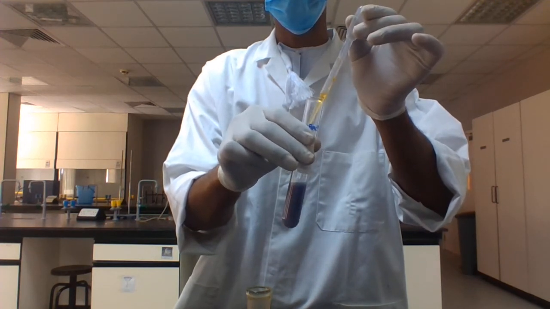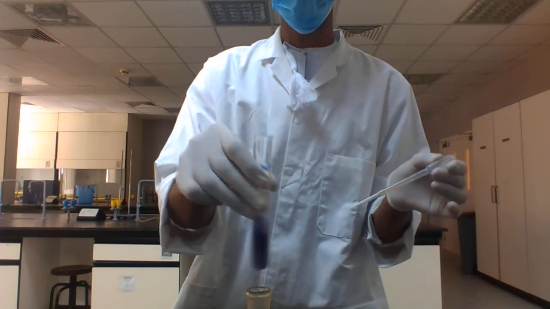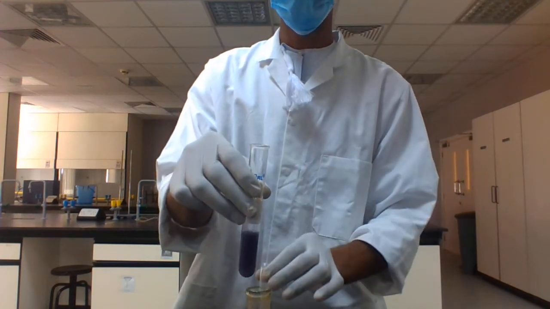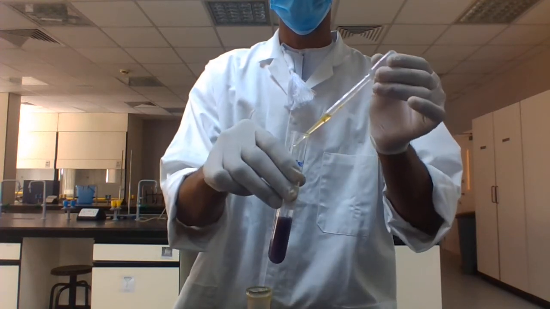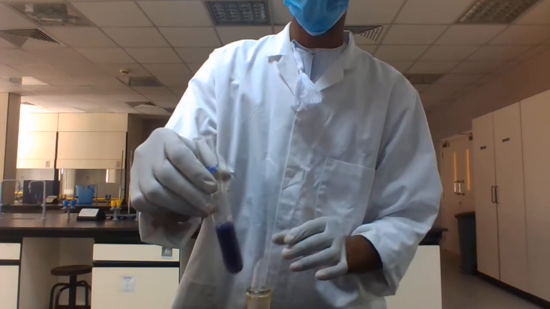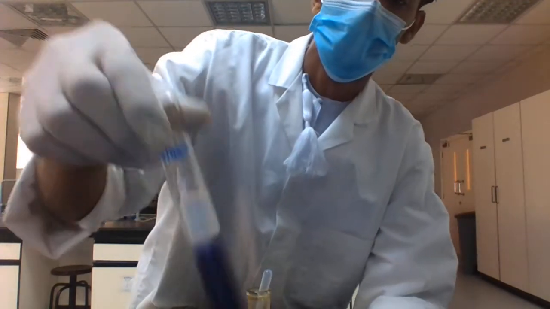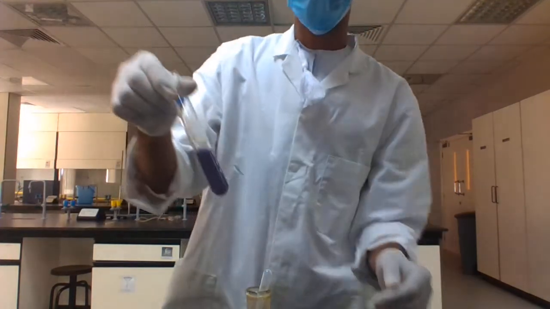It is very dark, almost black. Add a few more drops to compare this dark color and this dark blue color.